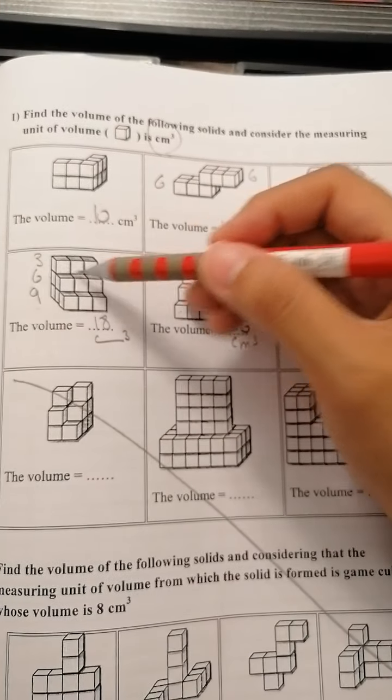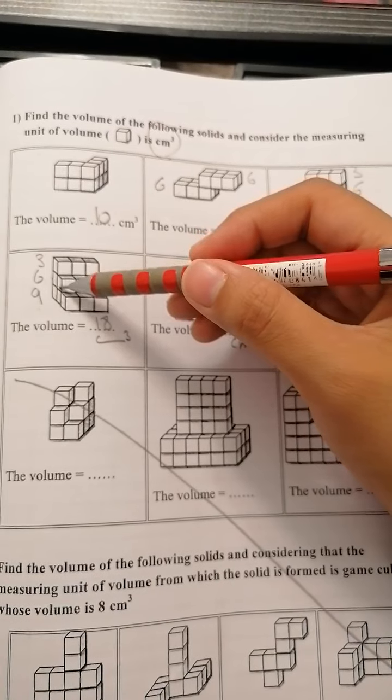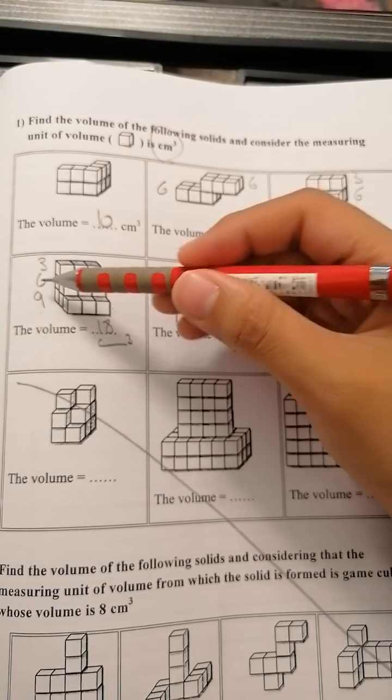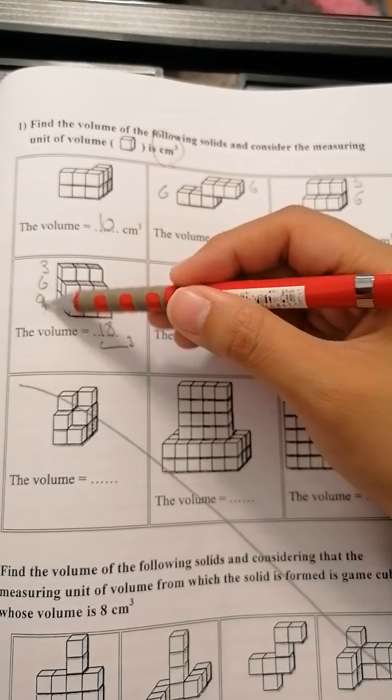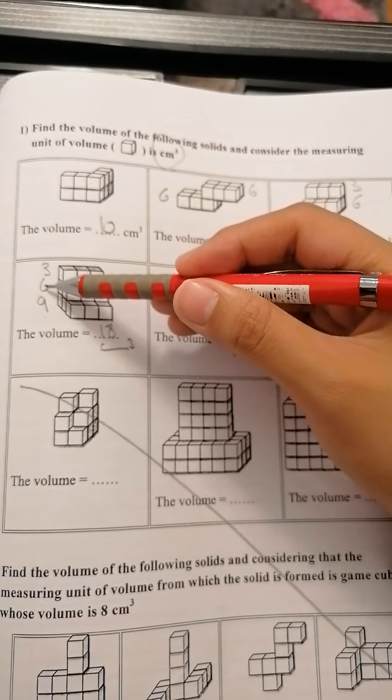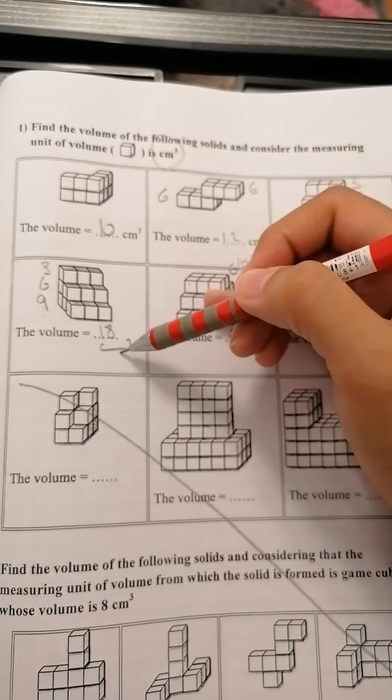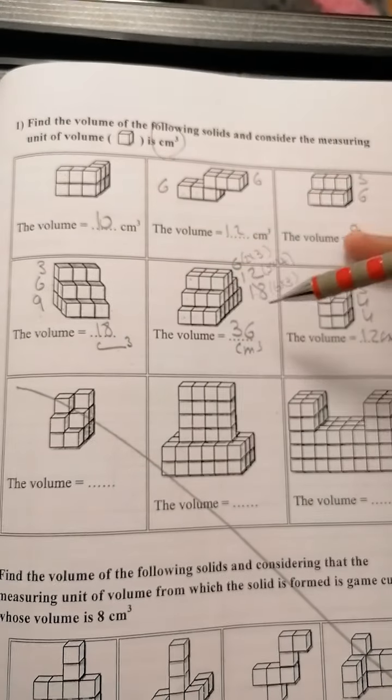Here up I have 3. Second row I have here 2 times 3 equal to 6, and here I have 3 times 3 equals to 9. Add them together, 3 plus 6 plus 9, it's equal 18.